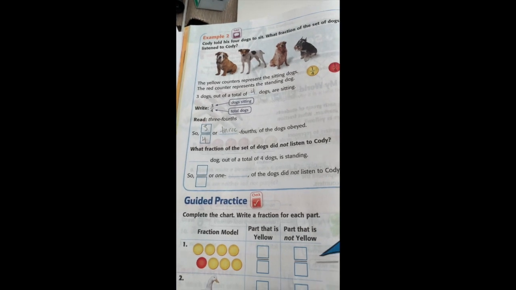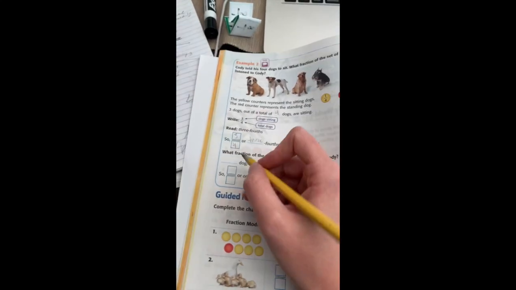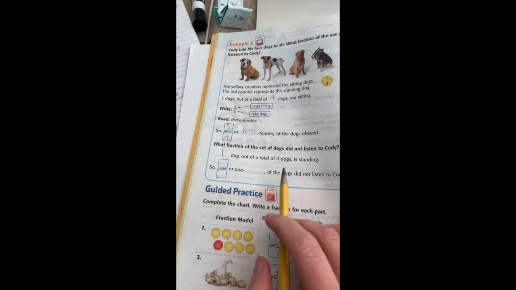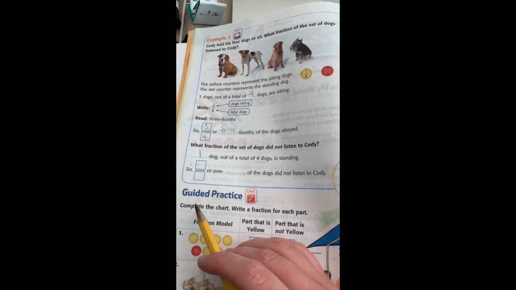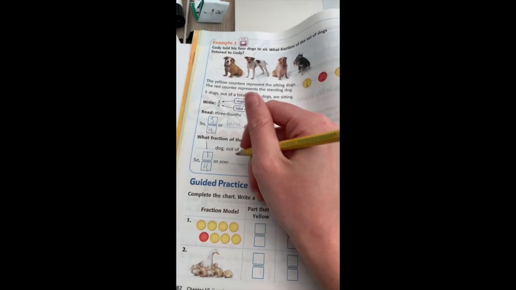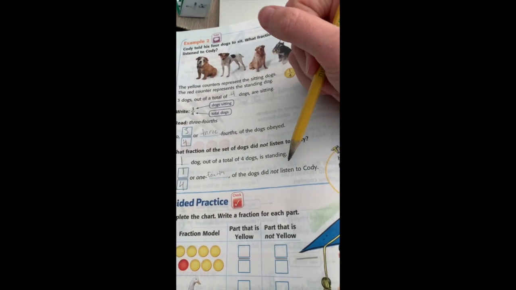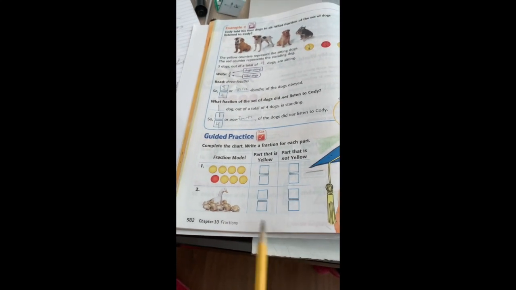3/4 of dogs obeyed. Now, which fraction of the set of dogs did not listen to Cody? How many? Right, 1 dog out of a total of 4 dogs is not standing. So 1 out of 4, or 1/4 of the dogs did not listen to Cody. There we go. All right, moving on.